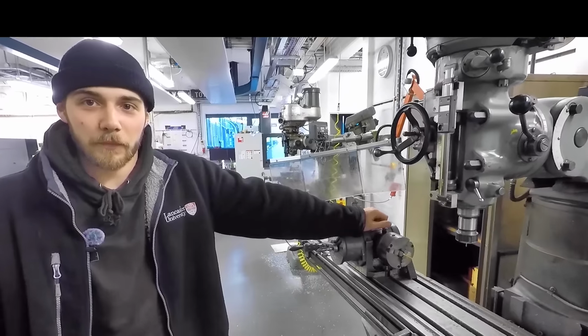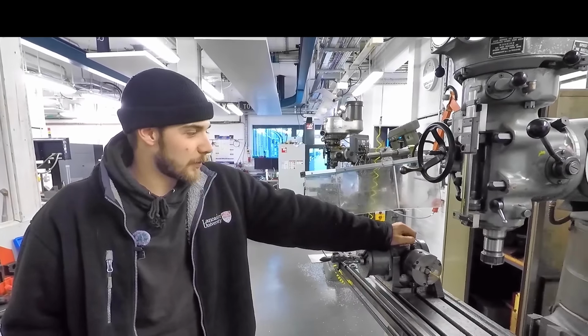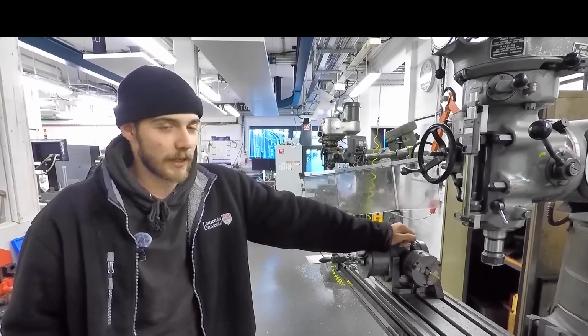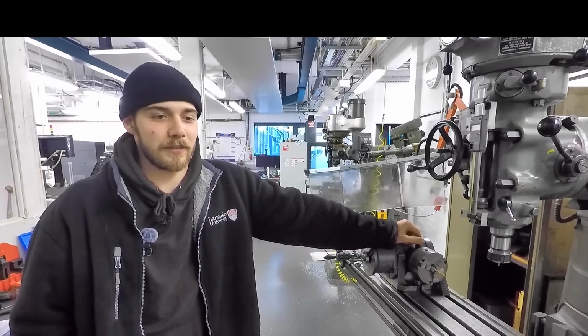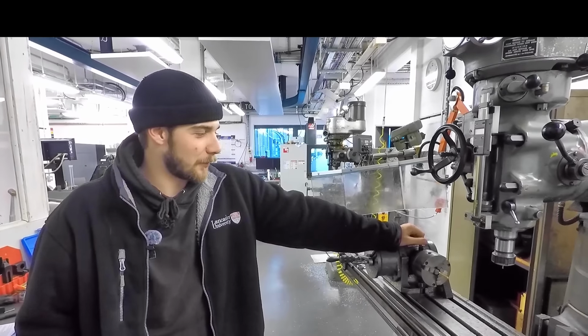Brilliant. How long did it take to cut that piece, both sides, in the end? Roughly about 20 minutes total cutting time. So it was reasonably quick to do, but getting it correct took a few days. A few days of working to get it going well.